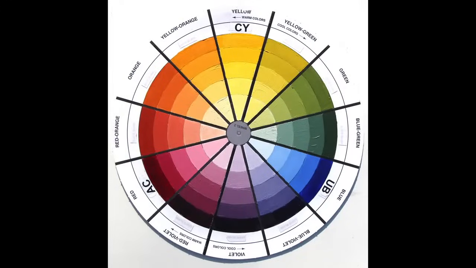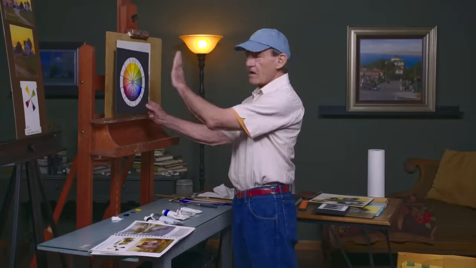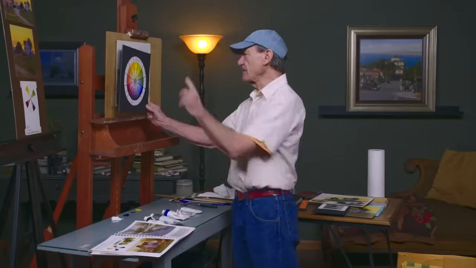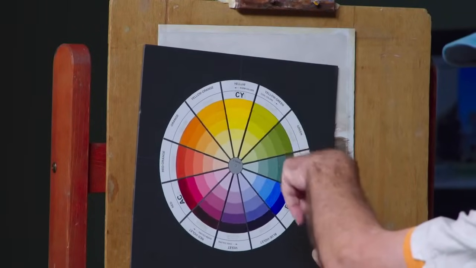This is a color wheel I prepared, and also it's a great way to learn what your palette will do for you. I have a number of these color wheels I've created using different primaries, and it's just a wonderful way to have it all sorted out so that you know, okay, if I use a cadmium yellow pale here with an ultramarine blue, I'm going to get these greens.